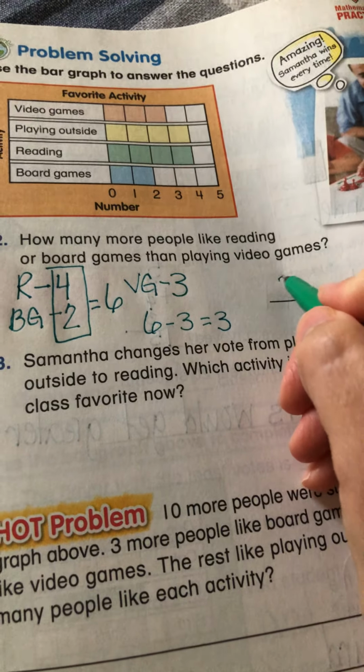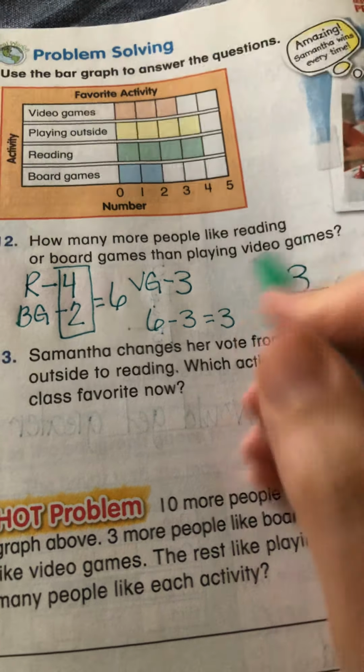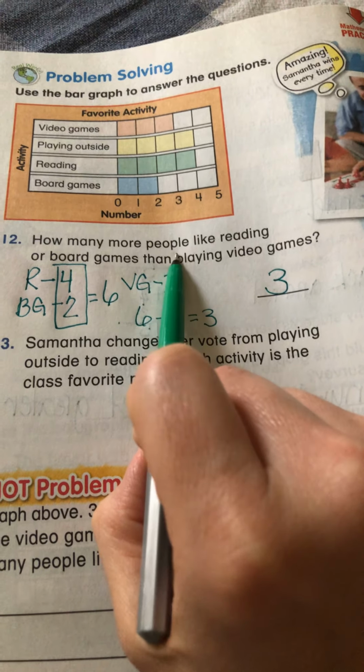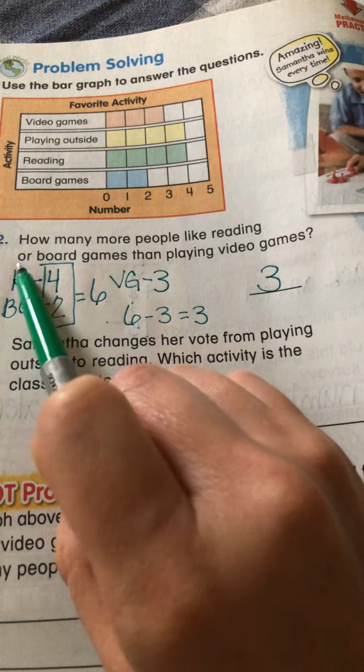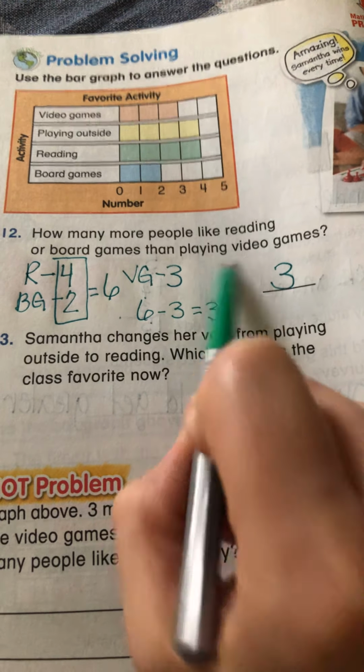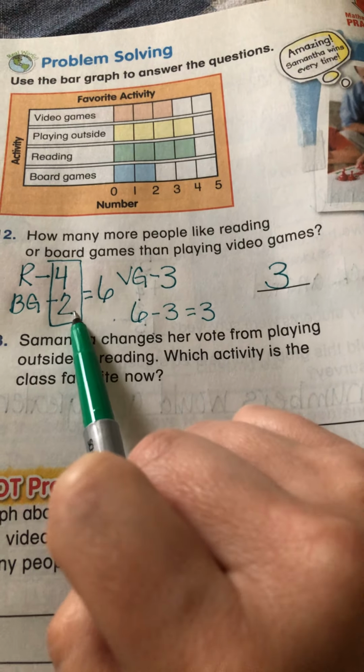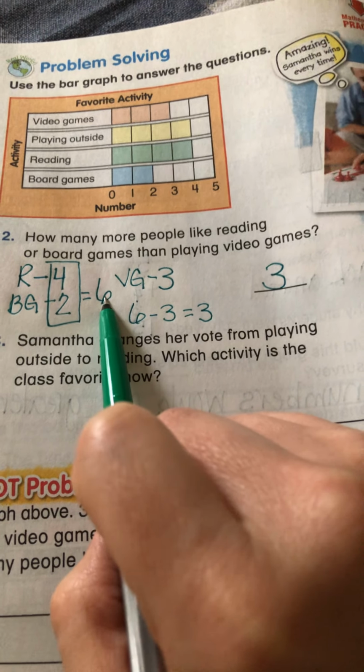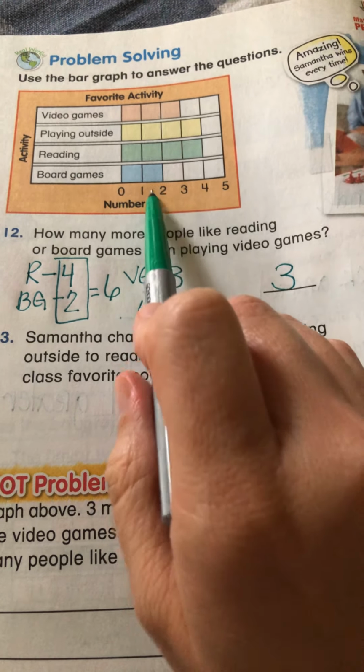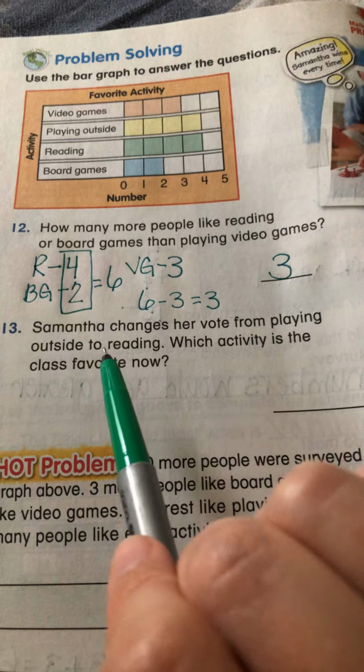So let's make sure, you always need to go back and make sure it makes sense, okay? How many more people like reading or board games than playing video games? So here's reading, here's board games. Together that makes 6. 6 take away 3 from the video games is 3.